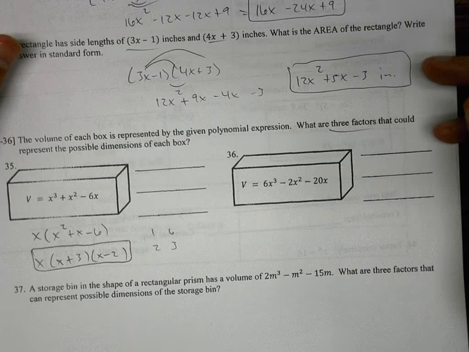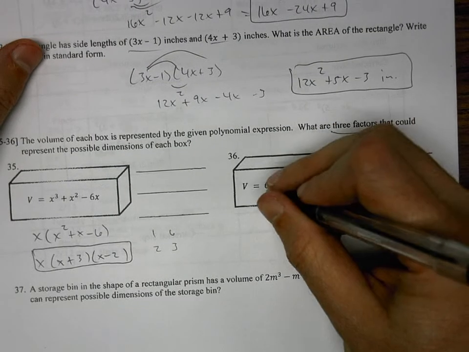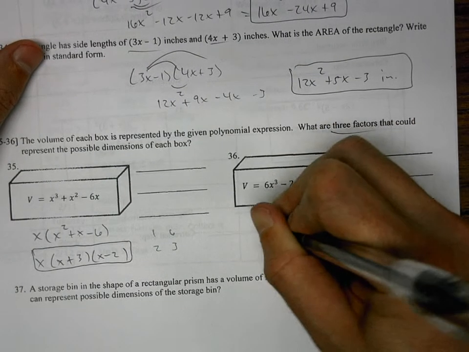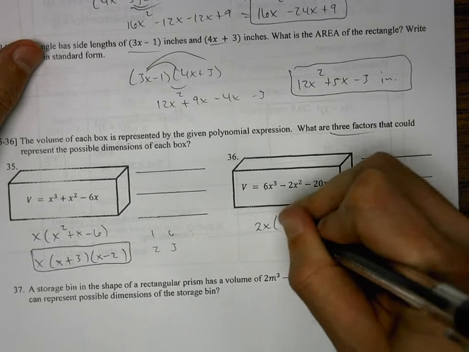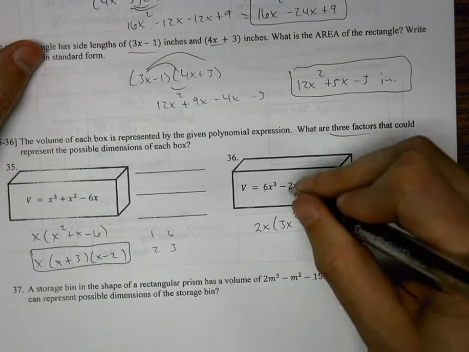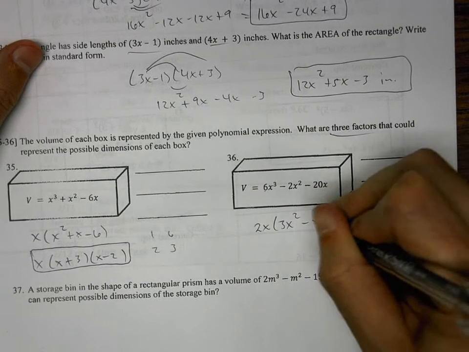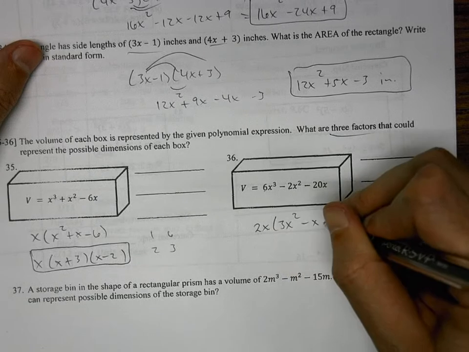For the next one, again, pull out a GCF. They all can bring out a 2x. 6 divided by 2 is 3x squared. 2 divided by 2 is a 1x. 20 divided by 2 is a 10.